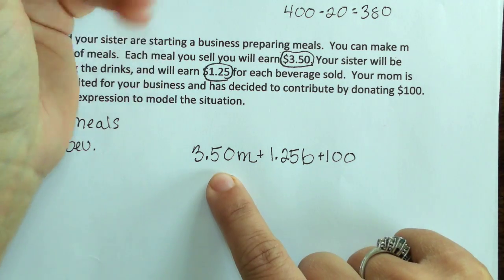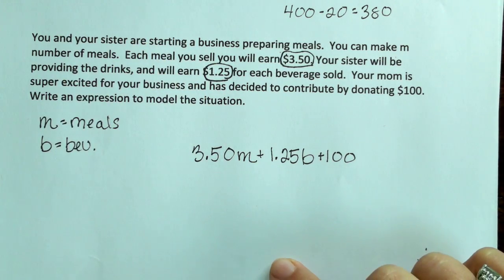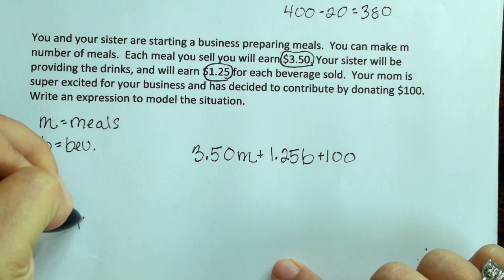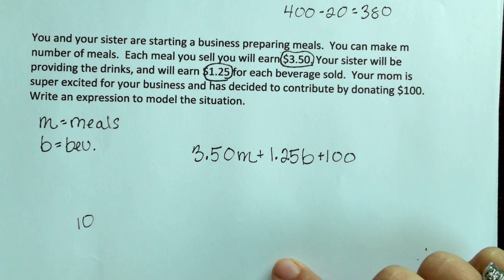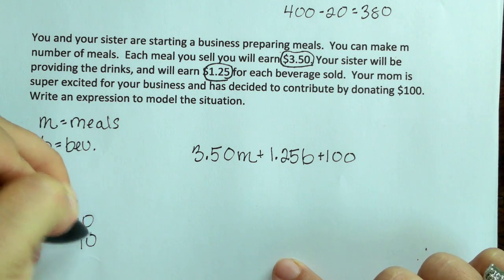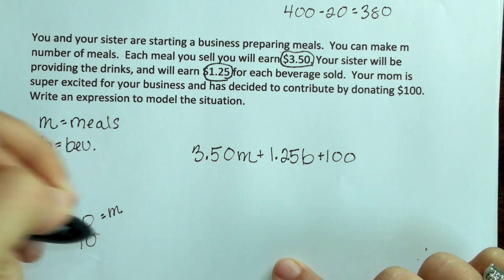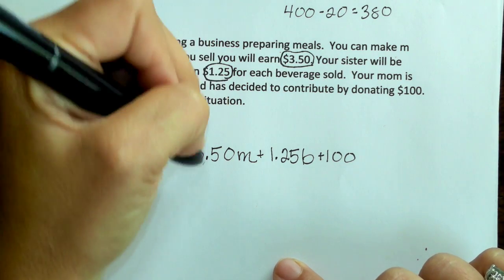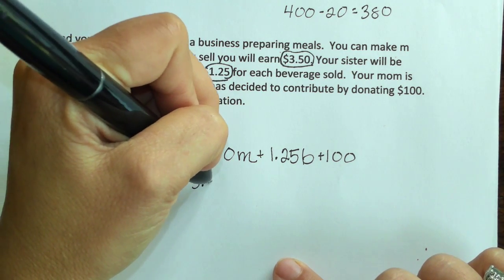And so what you have here is 3.50 times the number of meals. Well, let's say, for example, that we sell 10 meals and we sell 10 drinks, right? So we're going to say our meals are going to be 10. We're selling 10 of them, and we're going to sell 10 drinks. So then we would just substitute that in. $3.50.